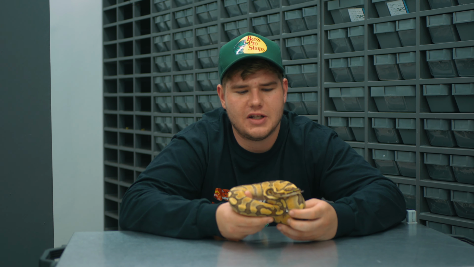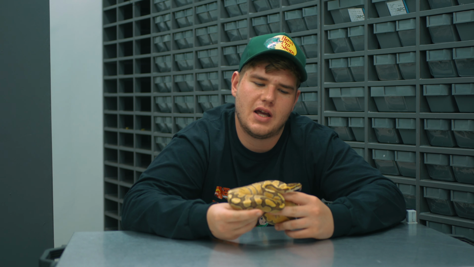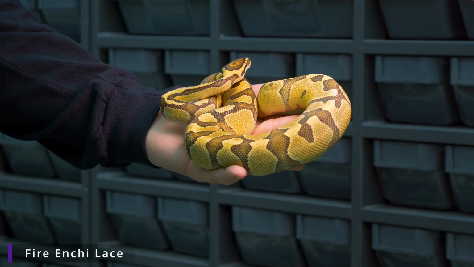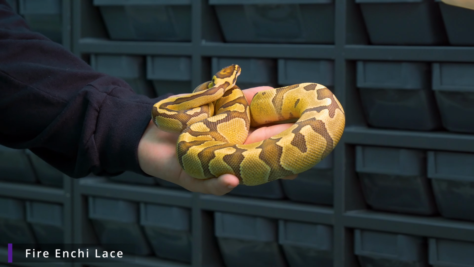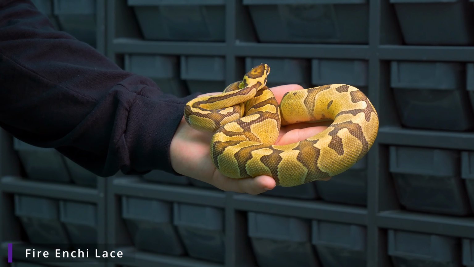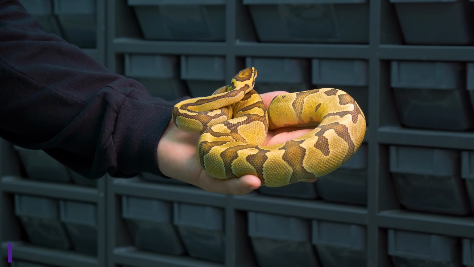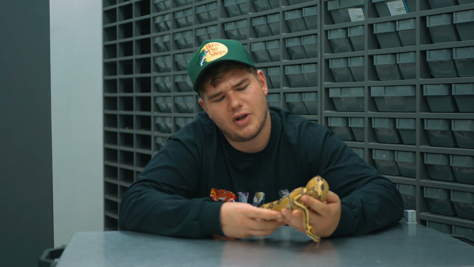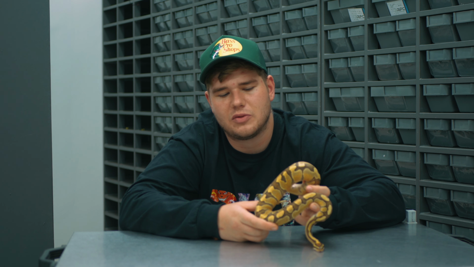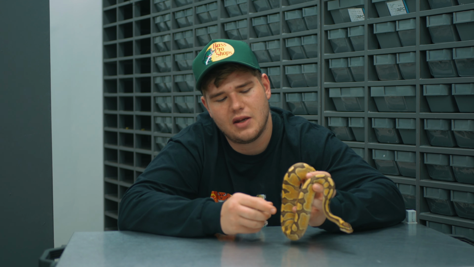Another combo here, this is a fire Enchi lace, and all three of these genes are classified as codominant mutations. All of these three genes have distinguishing supers, and you're able to identify all of the supers in the clutch. So the nice thing about this combo, of course, Enchi is a pattern reduction gene, so it reduces a lot of the pattern and gives a lot of these bandings.